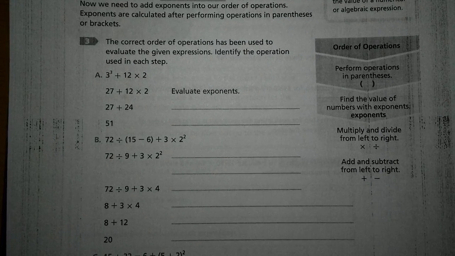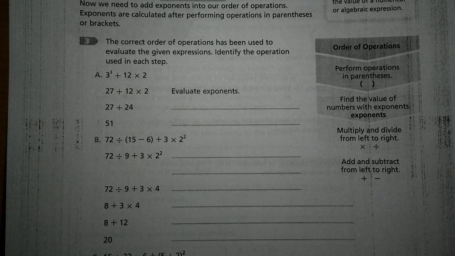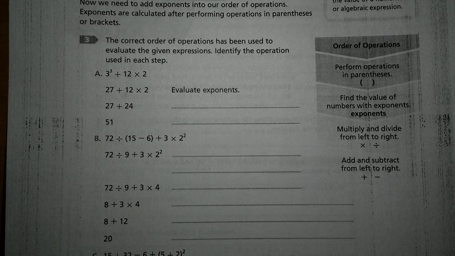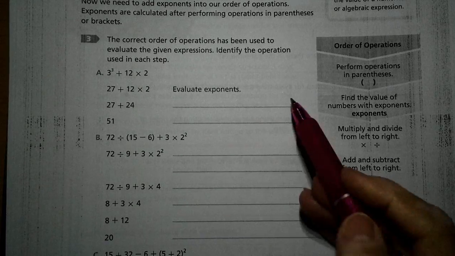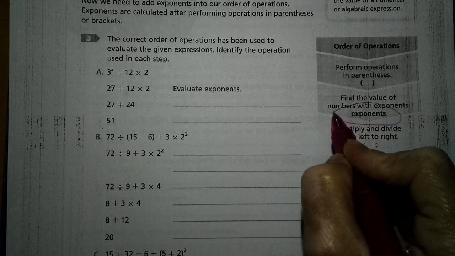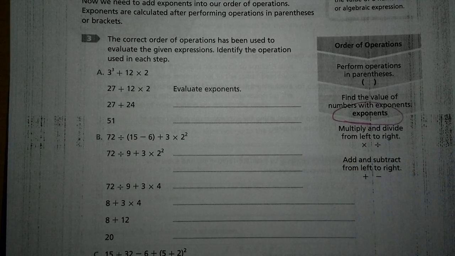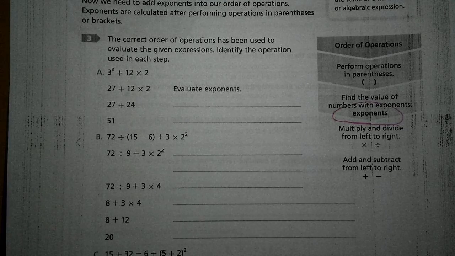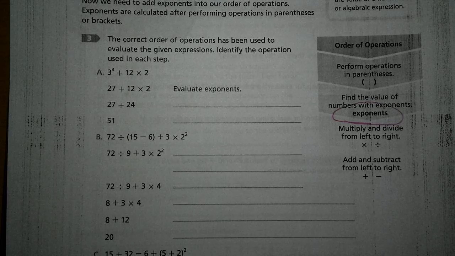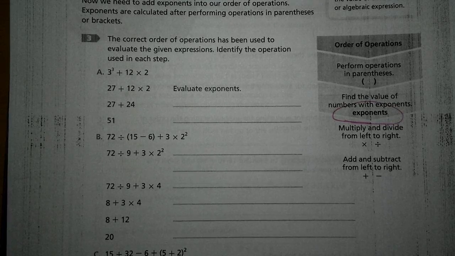So I'm going to do a couple of these, and then I'm going to let you do C and number 4. All right, so the order of operations. The only thing that's new for 6th grade is this piece right here. Now, I know that maybe some of your 5th grade teachers taught you exponents, and that's okay, but the new standard for 6th grade is exponents, okay?